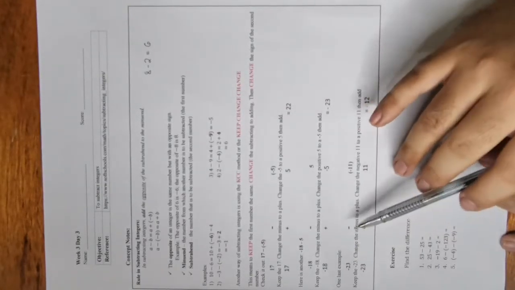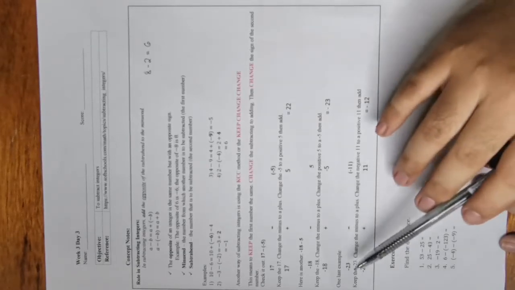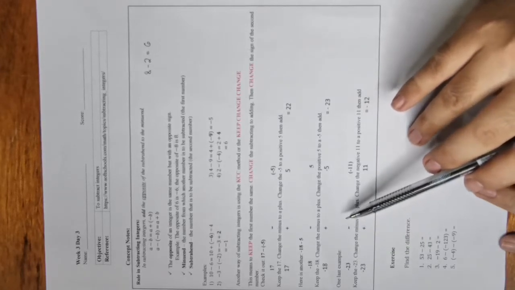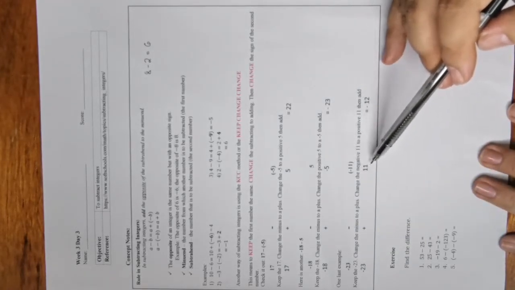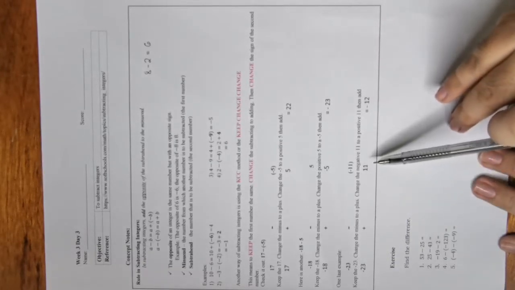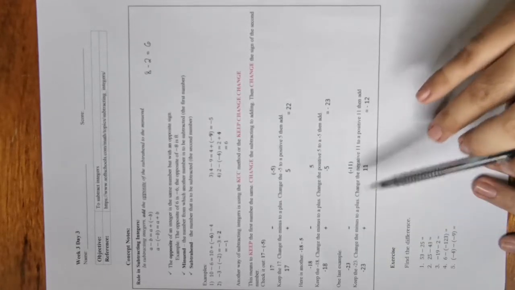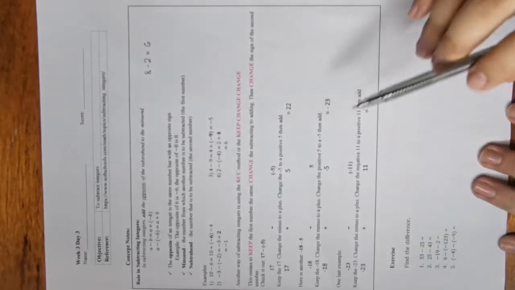We have negative 23 minus negative 11. So keep change gihapon. I-keep si negative 23, pabiling negative 23. I-change si minus sign, mahimong plus sign. I-change si negative 11, mahimong positive 11. So negative 23 plus 11. So rules in adding unlike sign, negative plus positive, imong i-minus. So 23 minus 11 is 12.